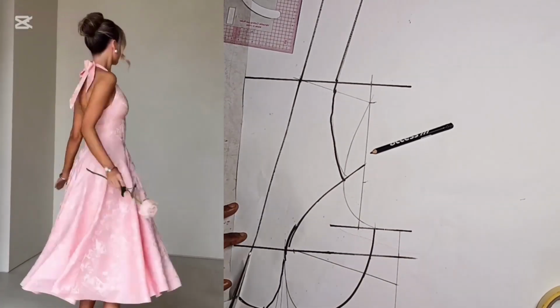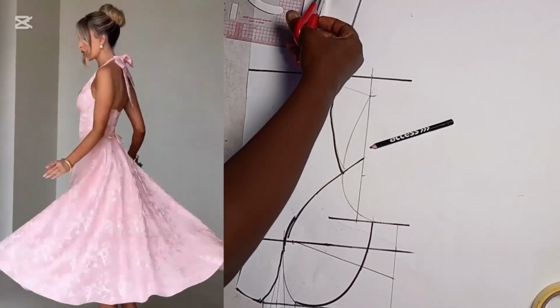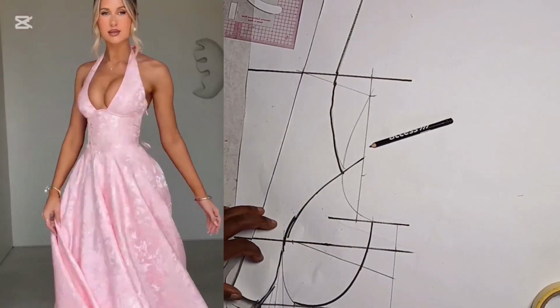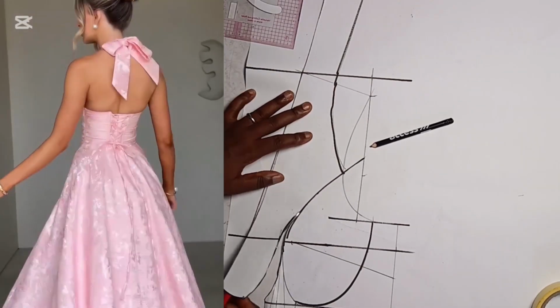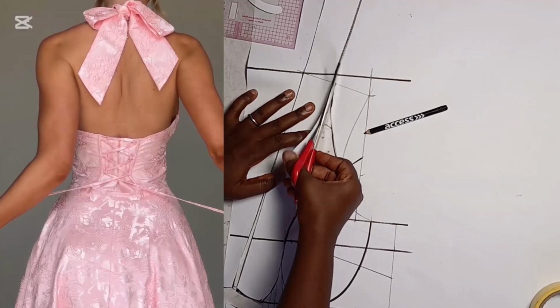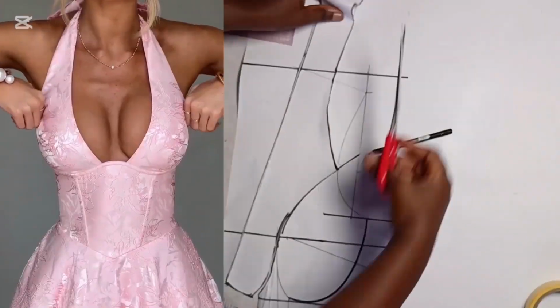Today we'll be learning how to draft this beautiful halter neck dress with an underbust and a flare down part. So please stick to the end of the tutorial. I'll be showing you step by step how to draft this beautiful dress.